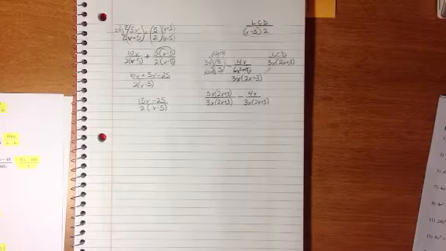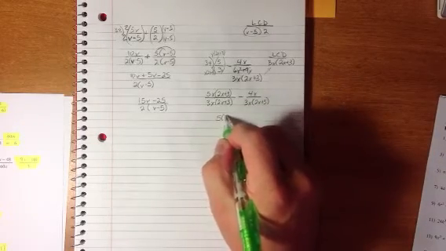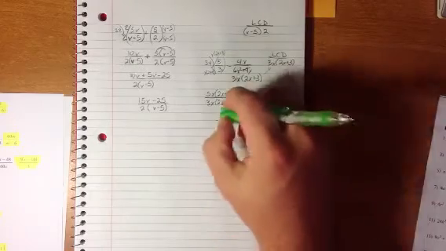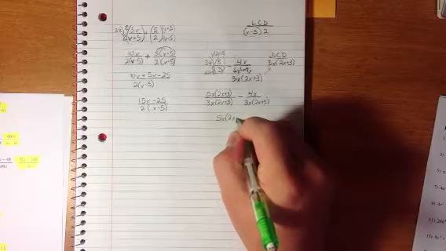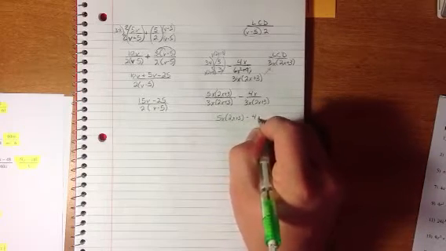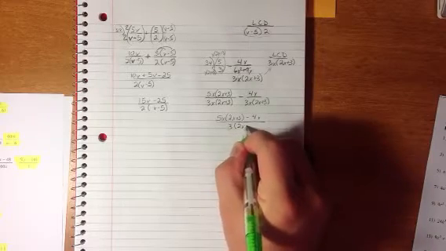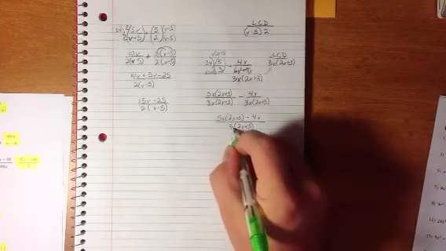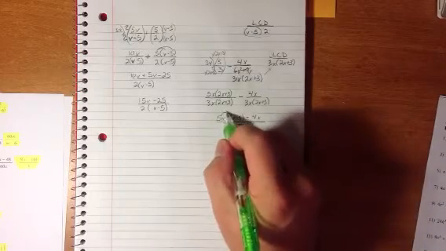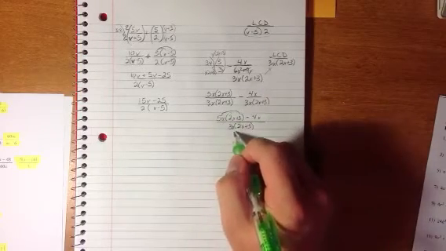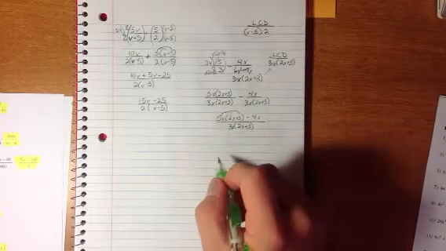So when we bring this together, we're going to have 5x times 2x plus 3 minus 4x over 3x times 2x plus 3. I got my x there. Okay, we're going to go ahead and distribute this, and we can leave the bottom how it is.